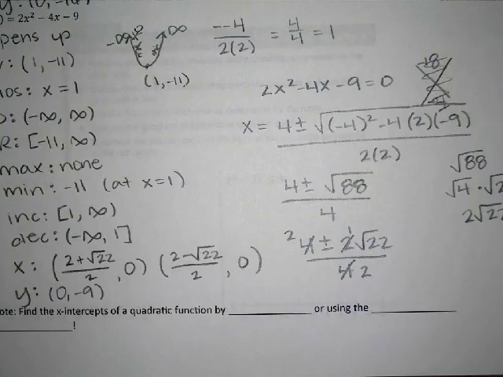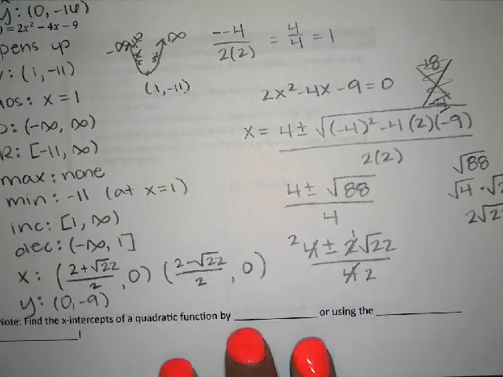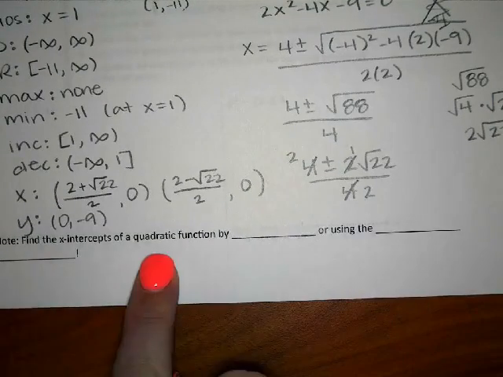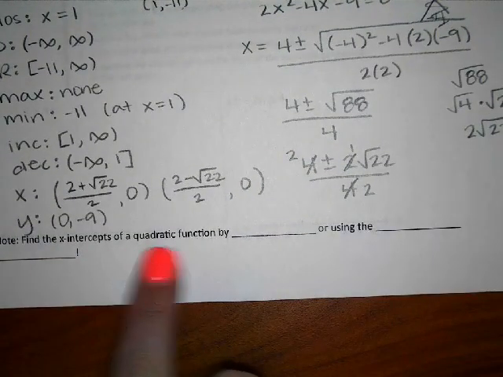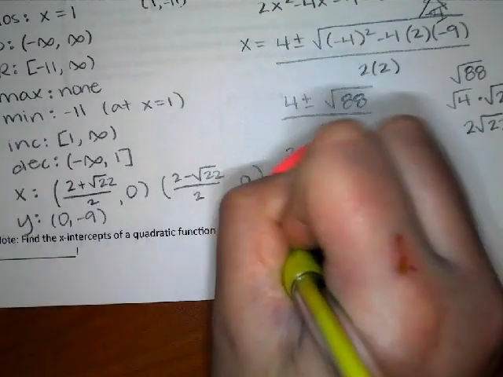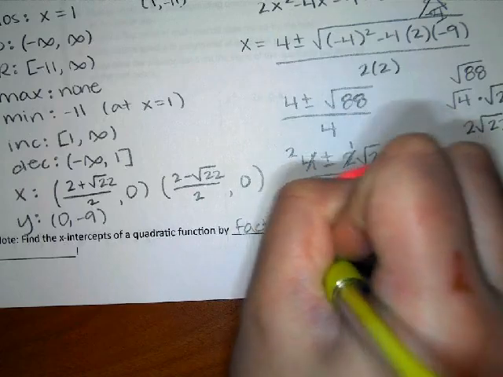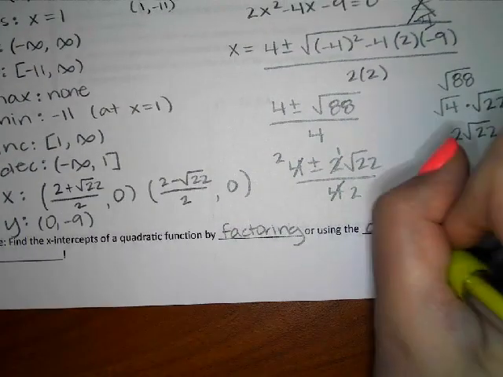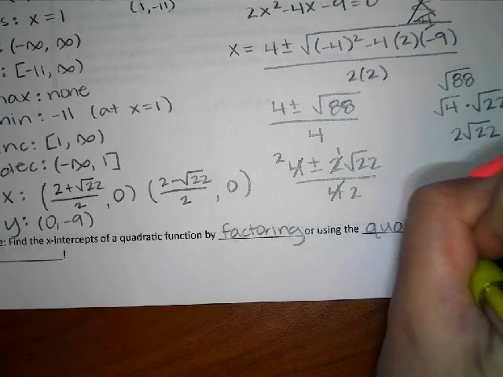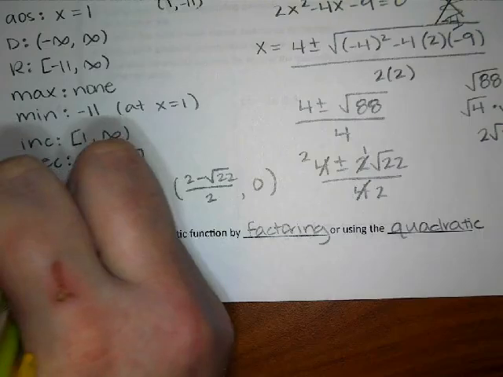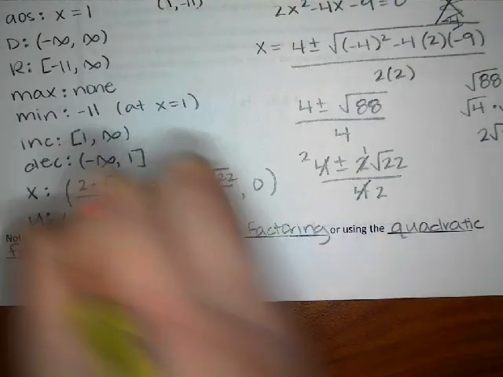Okay, so to find the x-intercepts of a quadratic function, you can factor, or use the quadratic formula. Okay, and this is specifically in standard form.